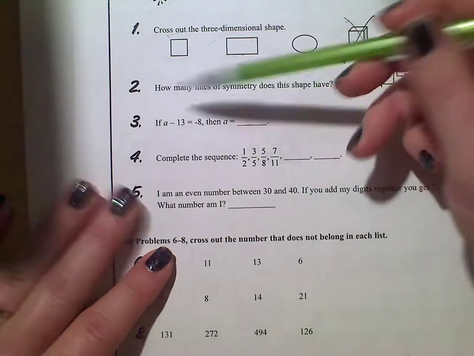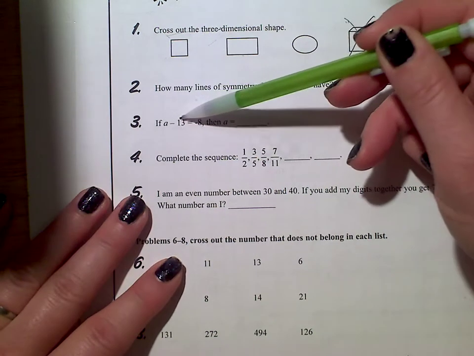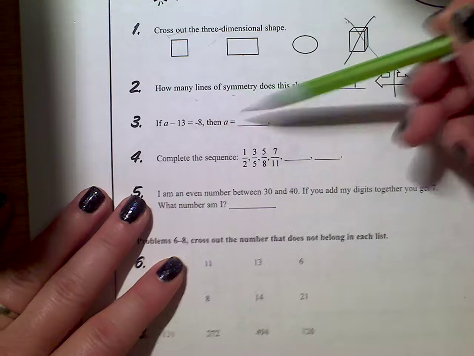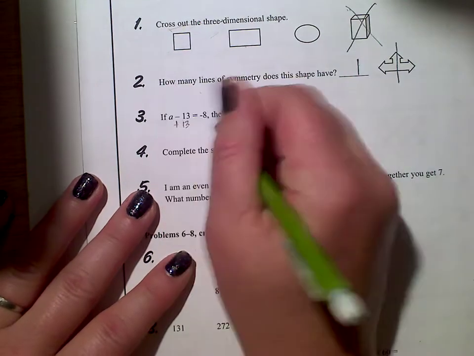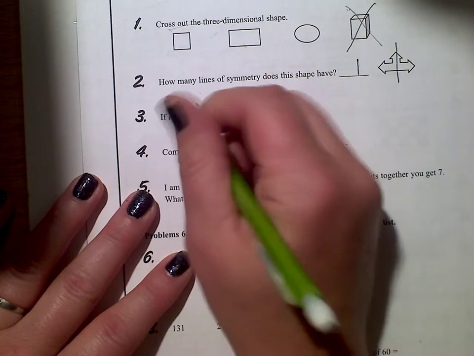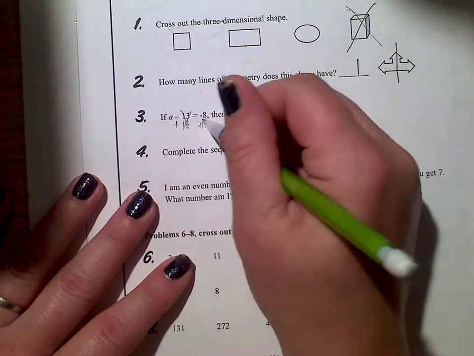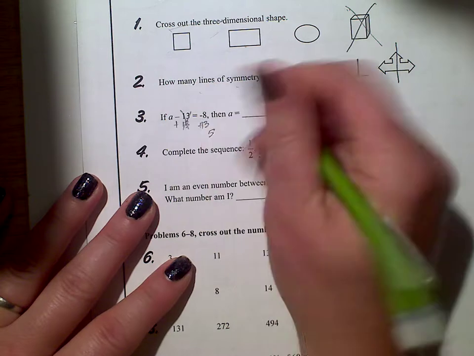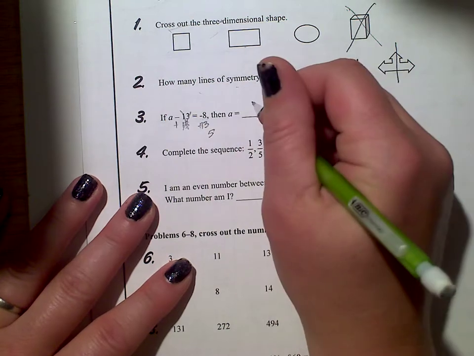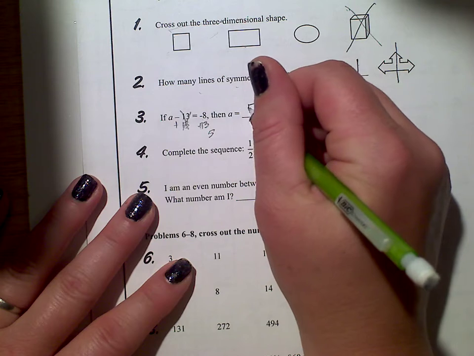Sorry, the yawn. If a minus 13 equals negative 8, then a equals... okay, again, we have a negative 13, we need a positive 13 over here. This will cancel out. 13 minus 8 is 5. A equals 5.